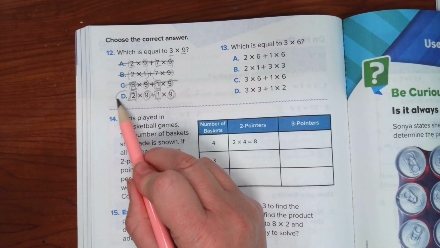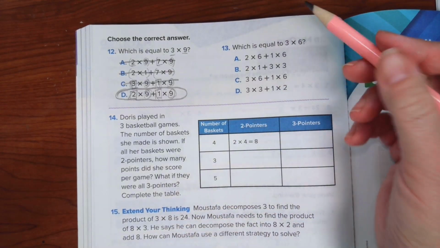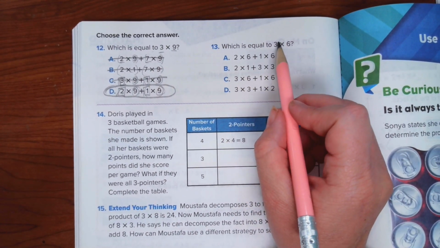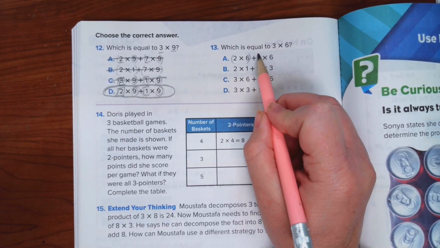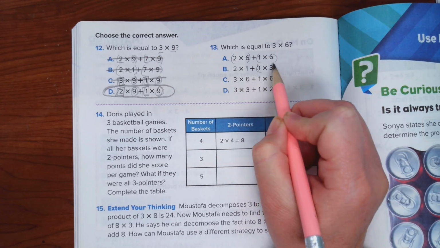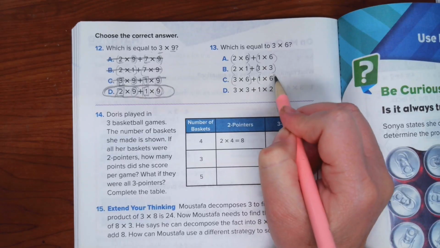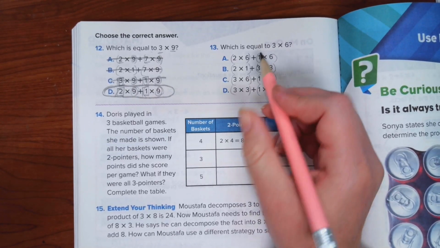So this is the only one that could be correct. Moving on to 13. Which is equal to 3 times 6? Now remember, put those parentheses in there. Drives me nuts that they don't do that. Now, in our order of operations, you had to multiply before you add anyway in PEMDAS.